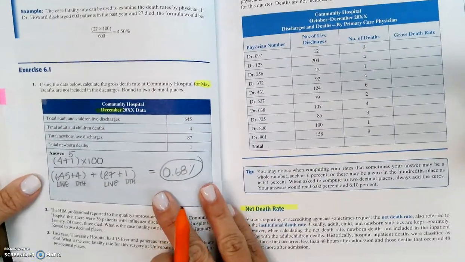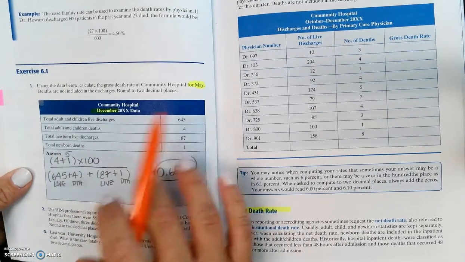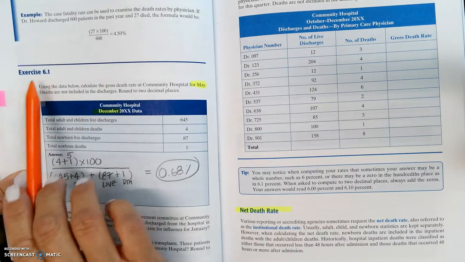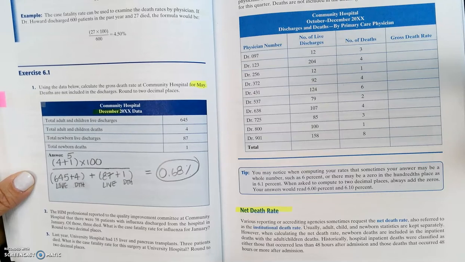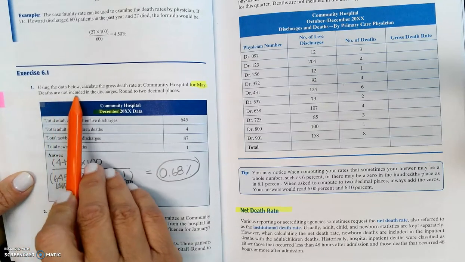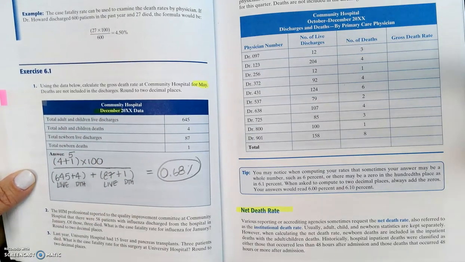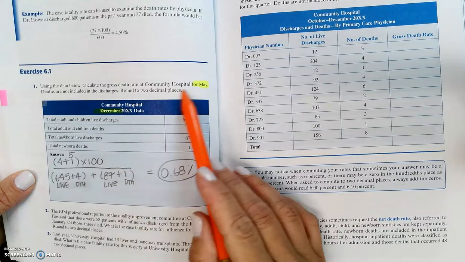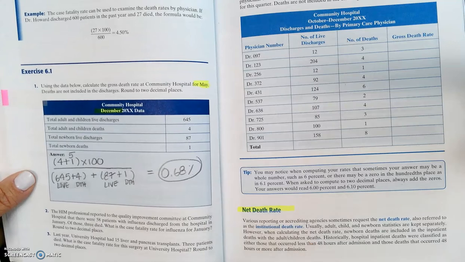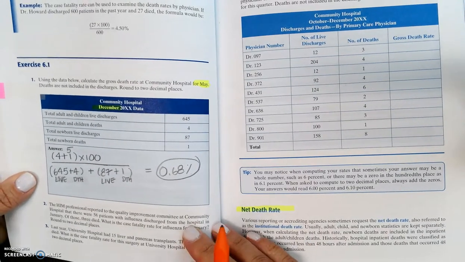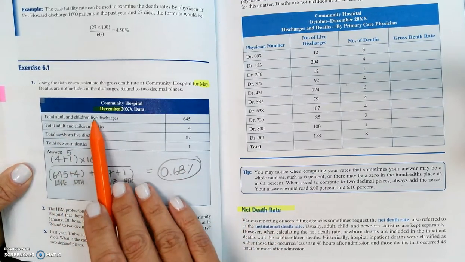All right, so exercise 6.1, we're going to talk about number 1 because you do have these answers in the back and they are written out for you on the odd numbered exercises. So 6.1, using the data below, calculate the gross death rate for community hospital. Deaths are not included in the discharges. Round to 2 decimal places. So hopefully you caught up with that. And you see my 2 little highlights here. They said May here and December here, so that's a textbook error, and we let them know when we find those. So you've got community hospitals data. You've got total adult and children live discharges.